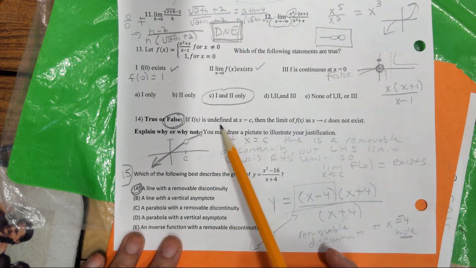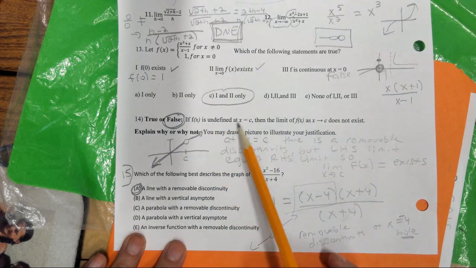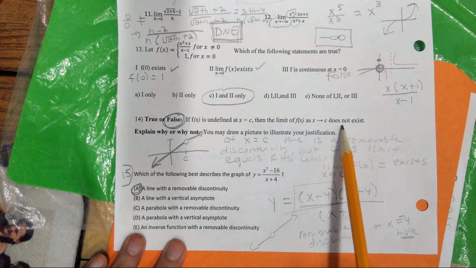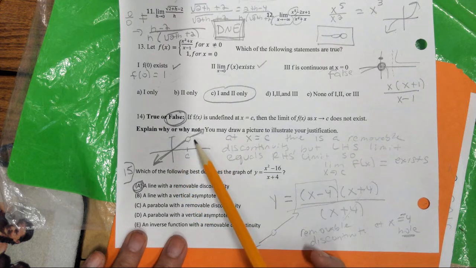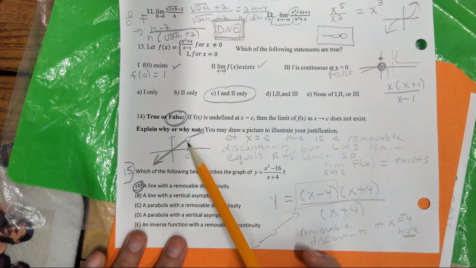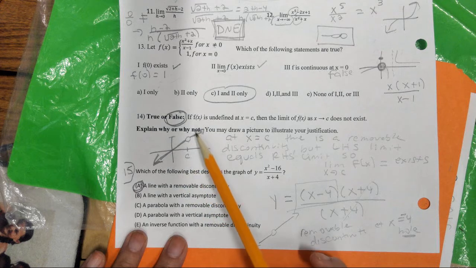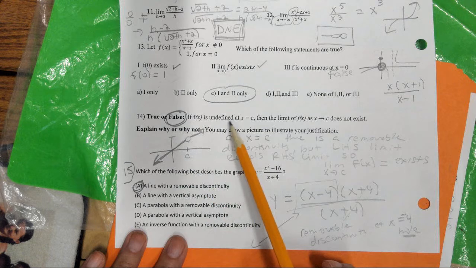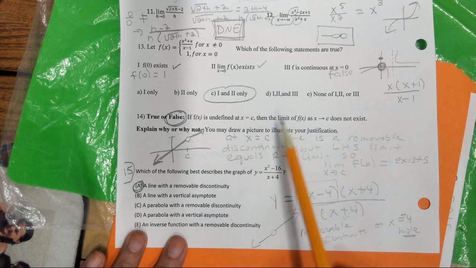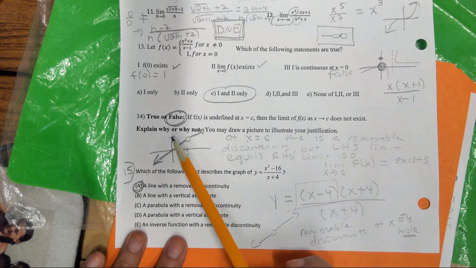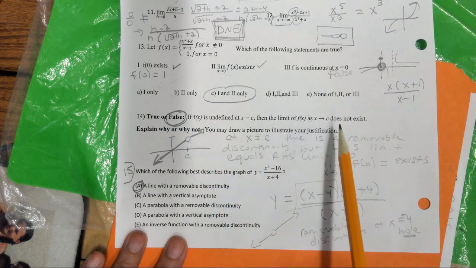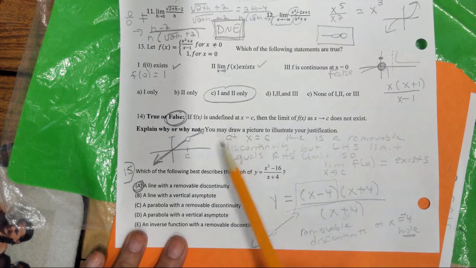Number 14, if f of x is undefined at x equals c, then the limit of f of x as x approaches c does not exist. Is that true? Well, I know I can have a line with a hole in it. If I have a line with a hole in it, let's say the hole is at c, well, then there's a hole here, so f of x is undefined, right? So this part is true. But I know from the left, I'm approaching this height, and from the right, I'm approaching the same height, whatever f of c is, and so the limit does exist. It does exist, and so this statement is false, right?